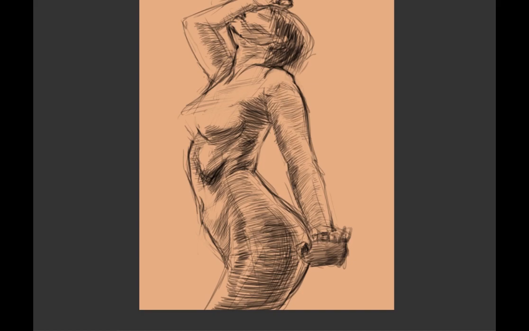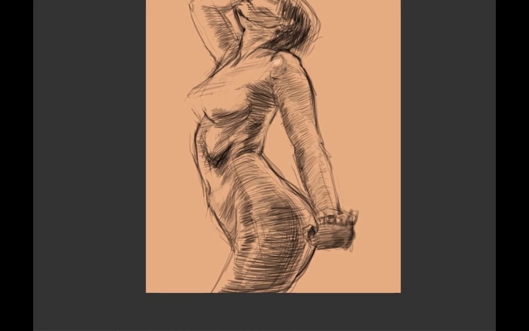Experiment with different filters and effects to add depth and atmosphere, but be careful not to overdo it. Remember that less is often more when it comes to creating gestural and expressive artworks.